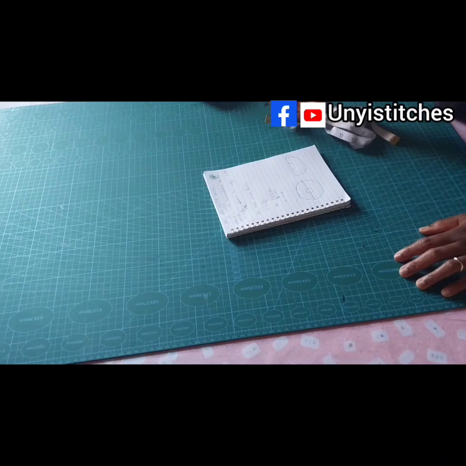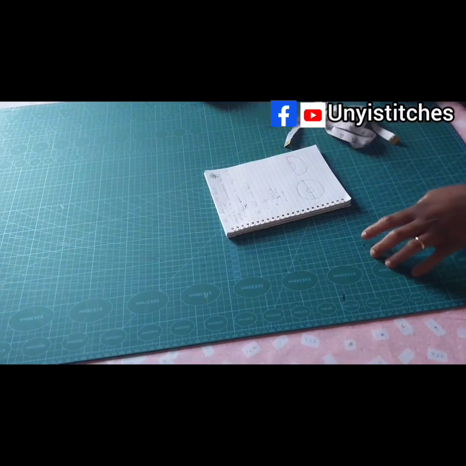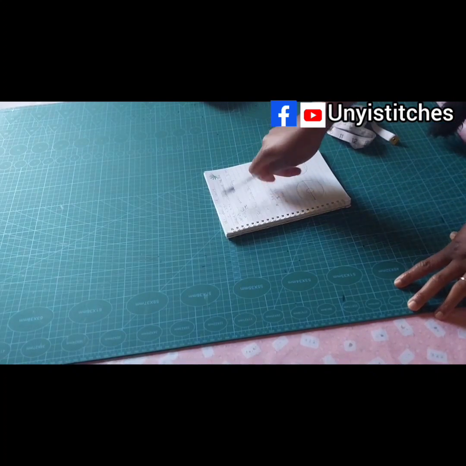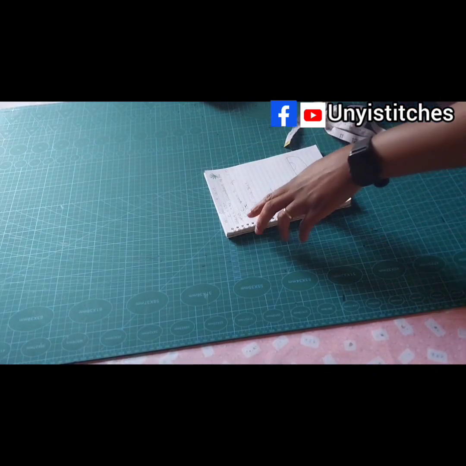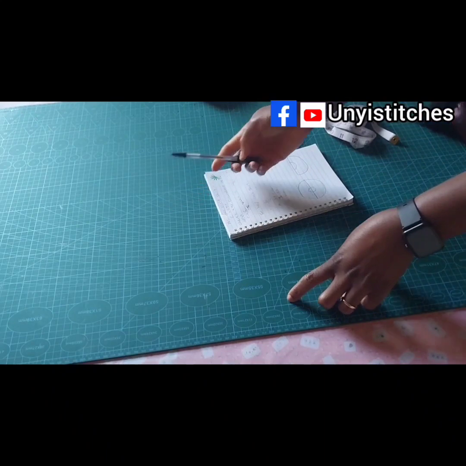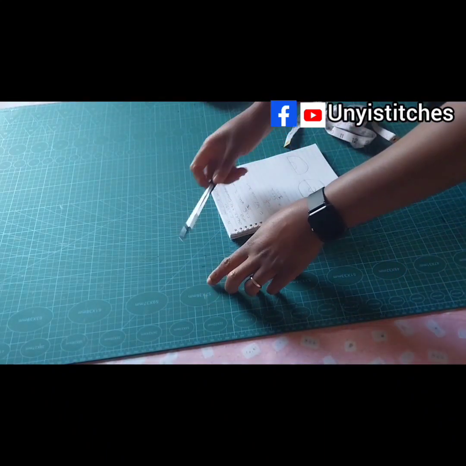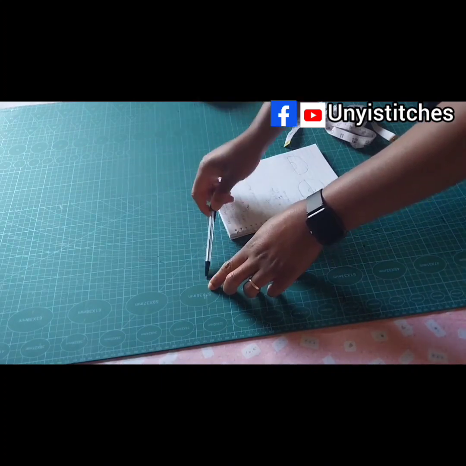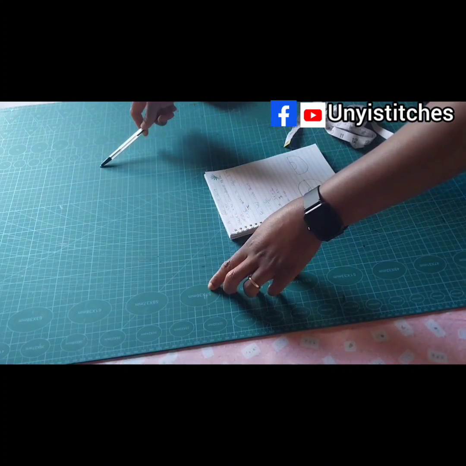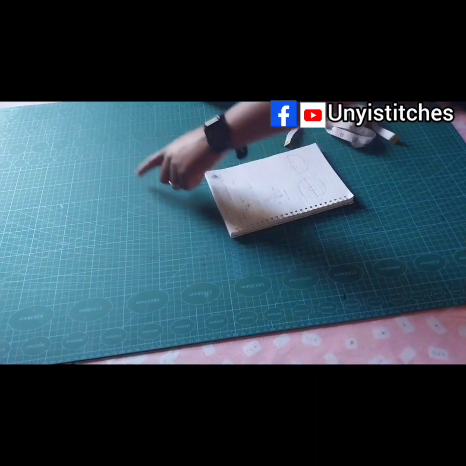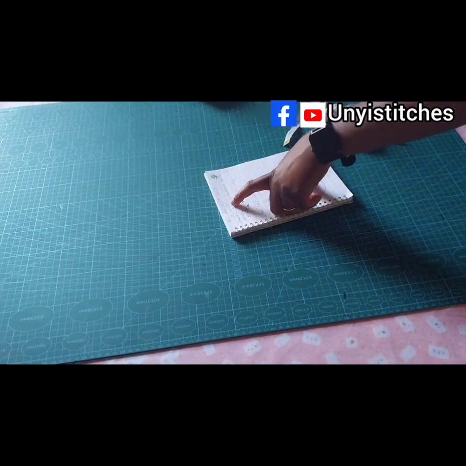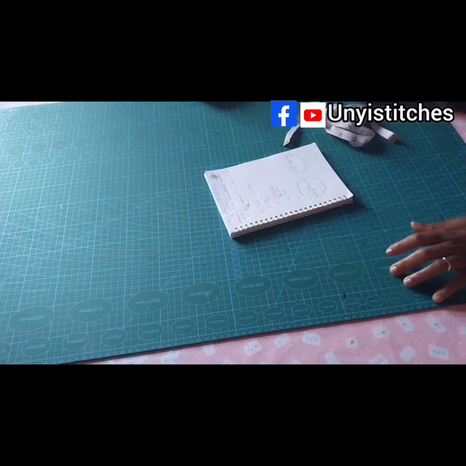When you divide 22 by 7, that gives you 3.142. And the radius, the r, is what we are looking for. That is where, for example, when you fold your fabric, the starting point that you want to mark your waist measurement, that is the radius that we are looking for now.